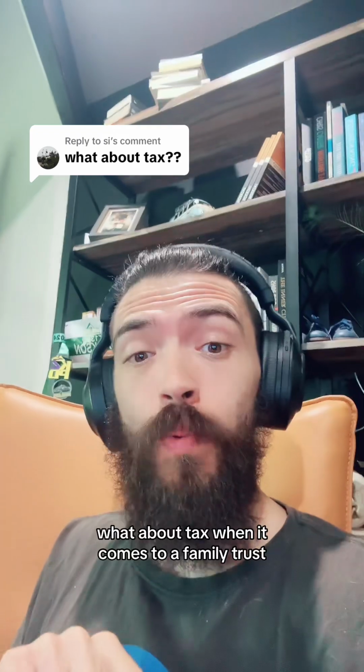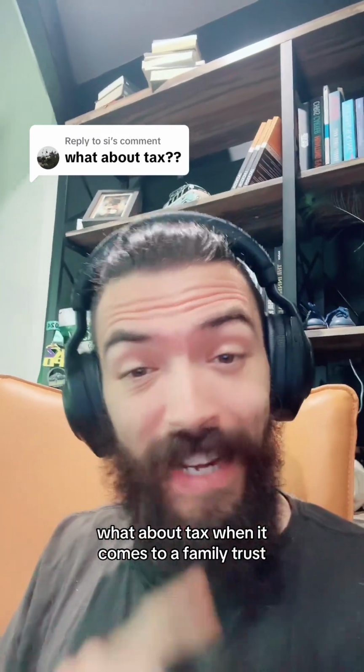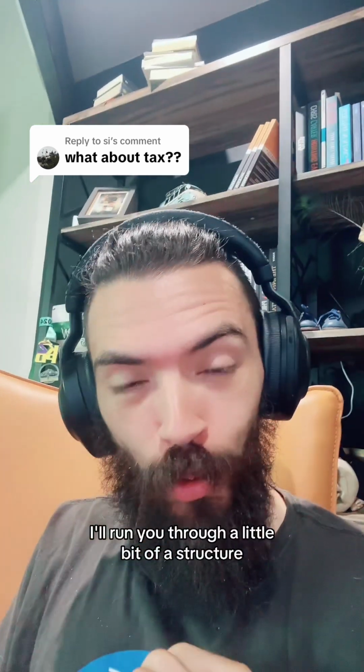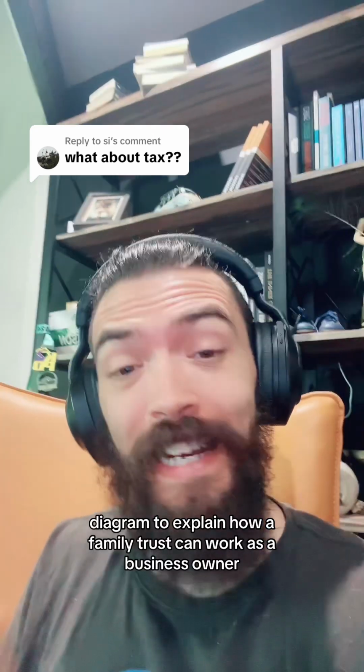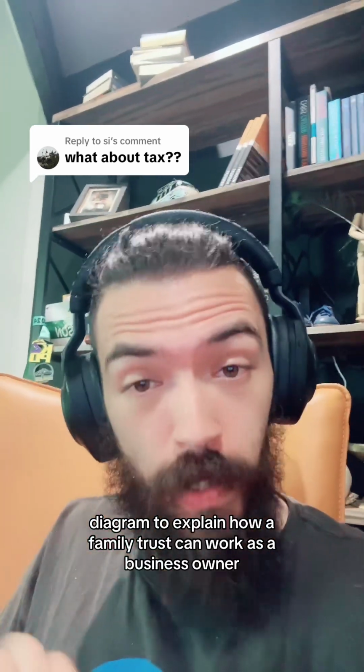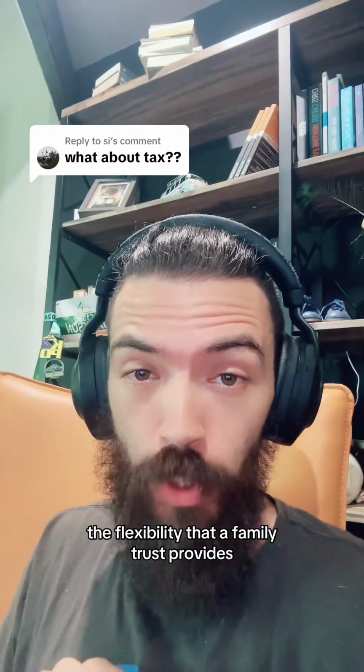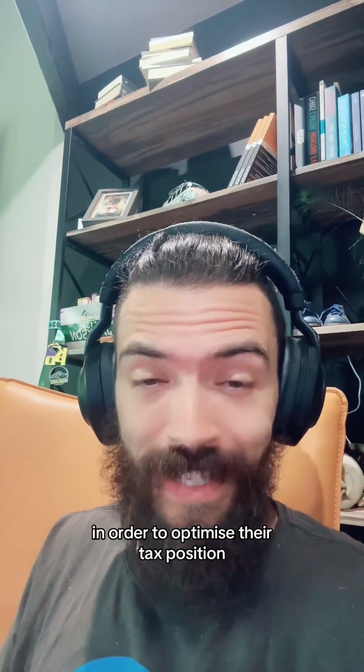What about tax when it comes to a family trust? Now, a family trust actually doesn't pay any tax. I'm going to run you through a little bit of a structure diagram to explain how a family trust can work as a business owner and how many people take advantage of the flexibility that a family trust provides in order to optimize their tax position.